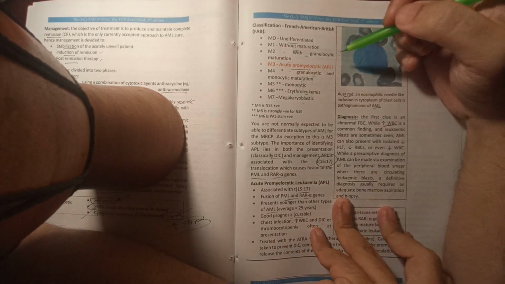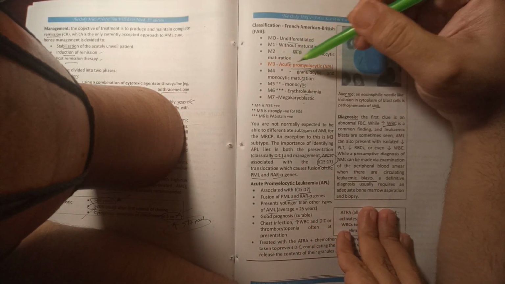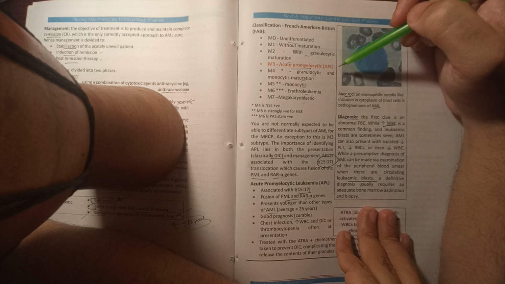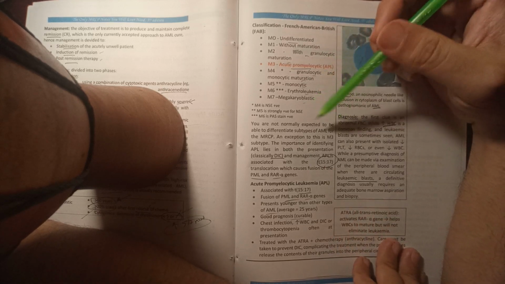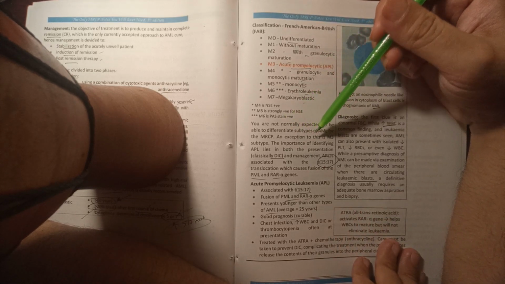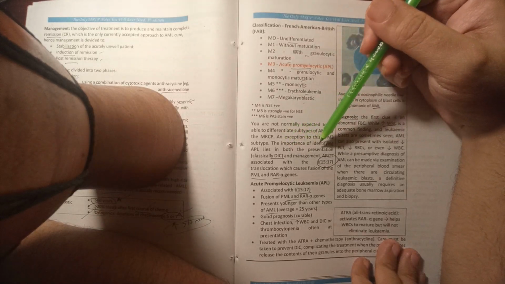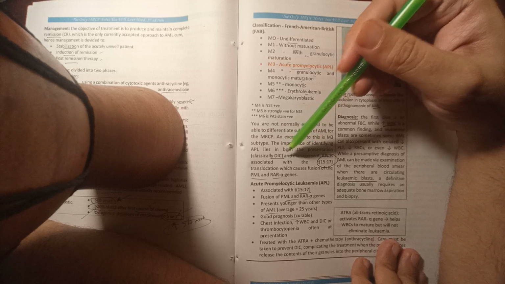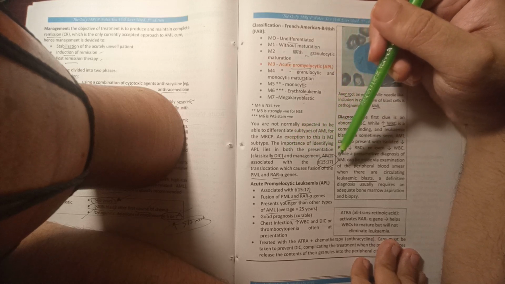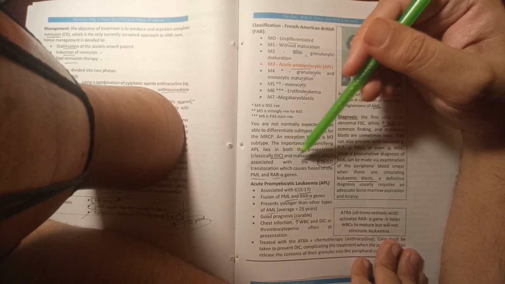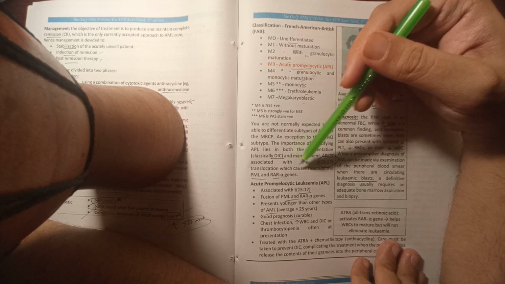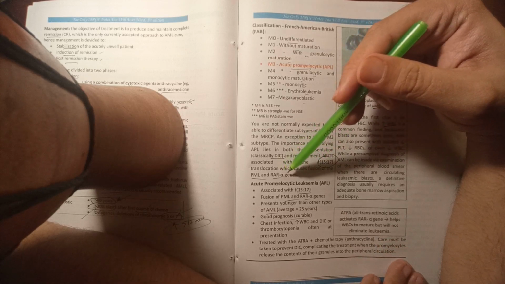So let's know more about AML. The classifications are not really necessary to know, but you need to know the third one, M3, APML. So you're not expected to, as I said, the exception is the M3 subtype. The importance of identifying APL is in both the presentation, classically DIC, and management. APL is associated with the t(15;17) translocation, which causes fusion of the PML-RAR genes. Important.